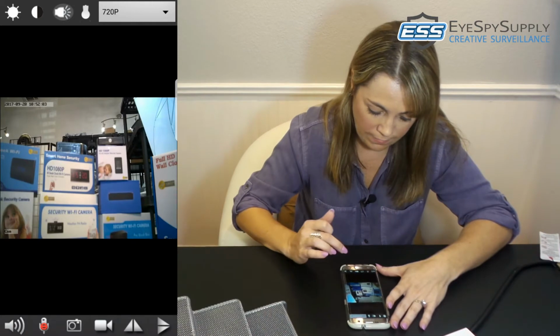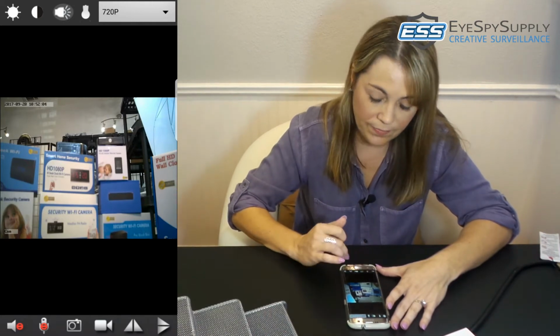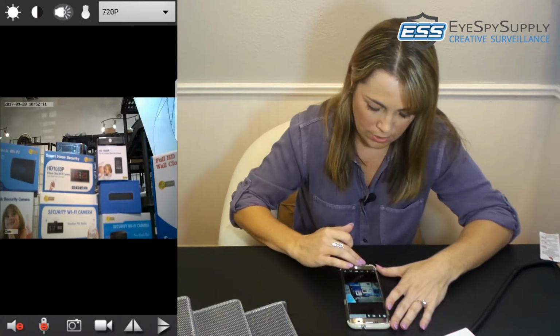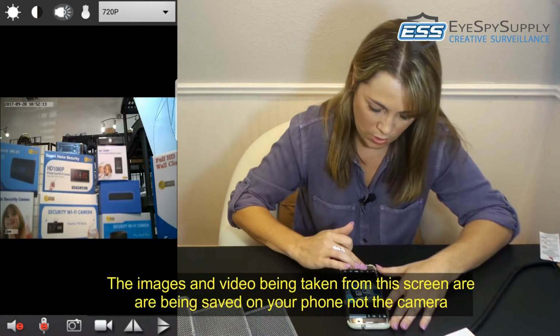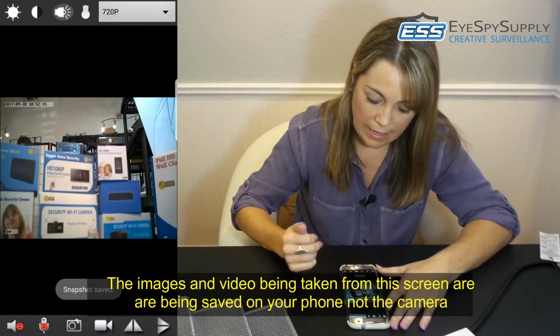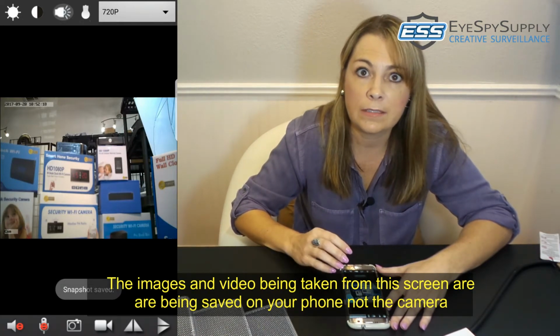You can also turn the sound off and on. This means it's this button that looks like a speaker over here. If you turn that on, you can actually hear exactly what your camera is hearing remotely. You can also take a picture. So if you go to the one that looks like a camera, you can click on that, and it will take a picture and save it onto your SD card.